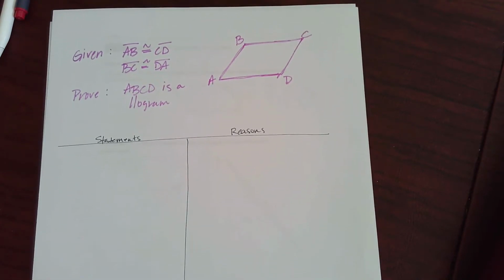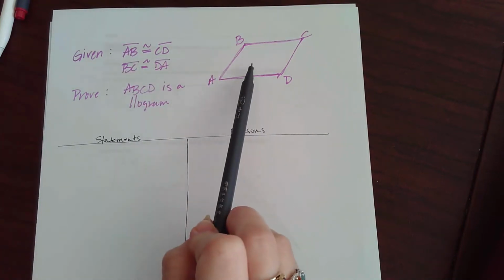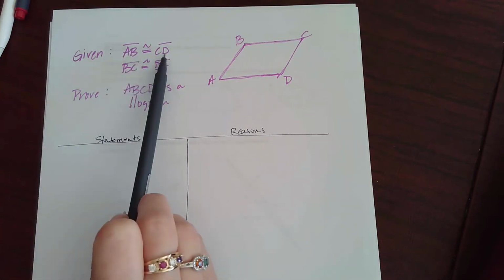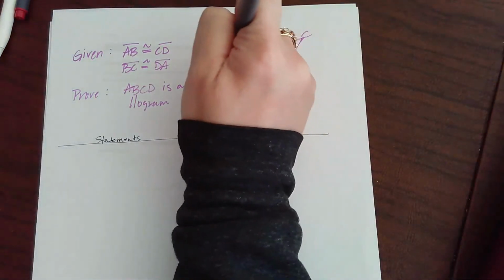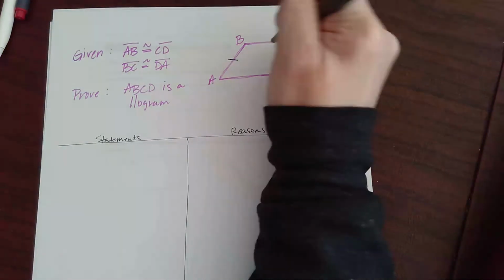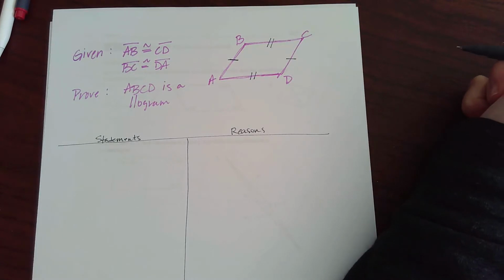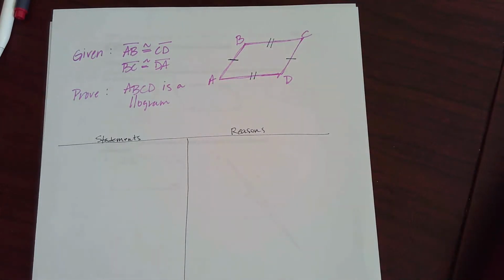All right, so this is a standard proof that we're going to use. I just drew a quadrilateral here. We're given that AB is congruent to CD, so I'm going to mark that on my diagram. And we're given that BC is congruent to DA. What we're trying to do here is prove the opposite sides congruent converse. Remember that theorem we just talked about, that if opposite sides of a quadrilateral are congruent, then it has to be a parallelogram. So this is the proof for that theorem.